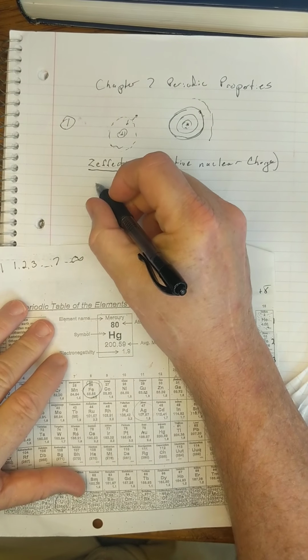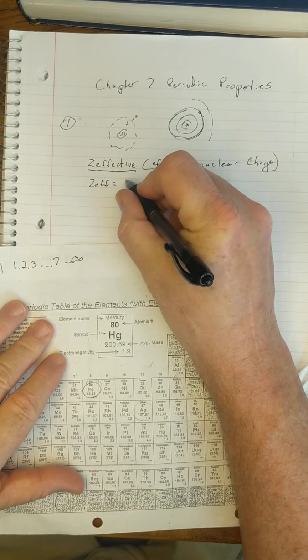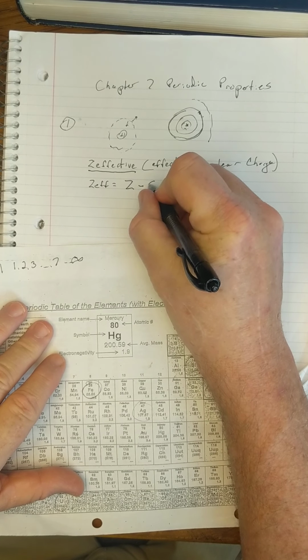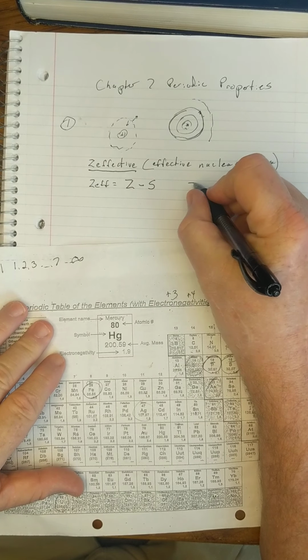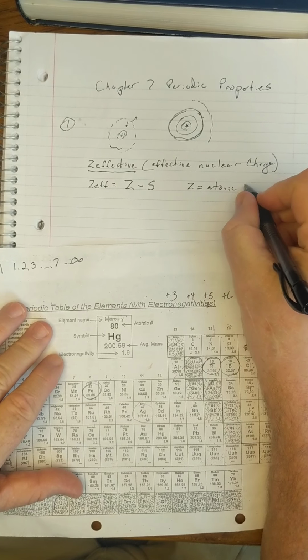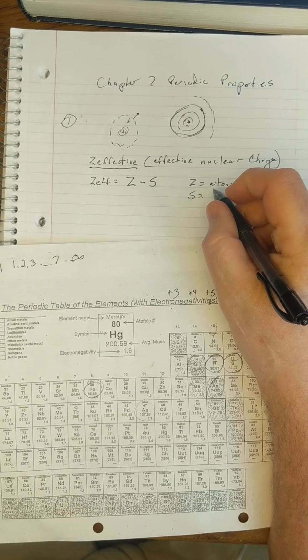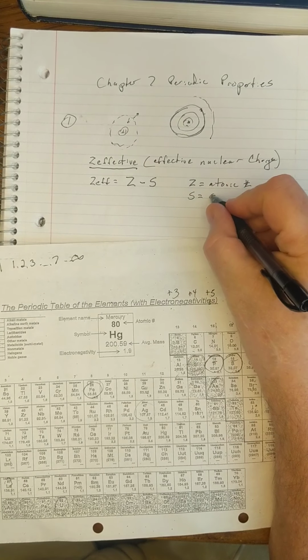Now, the formula for Z effective is officially Z minus S. Z is equal to your atomic number, and S is equal to your shielding electrons.